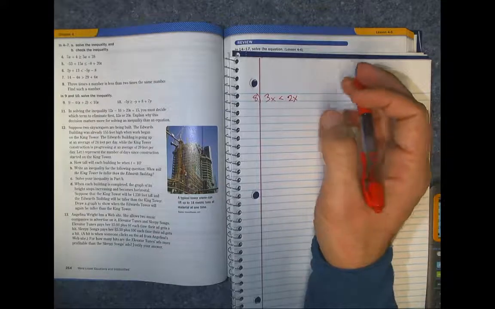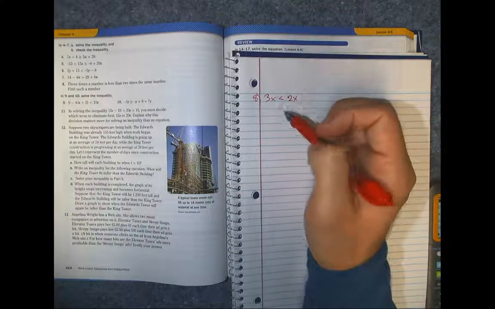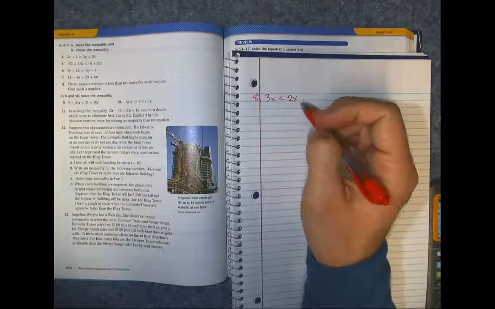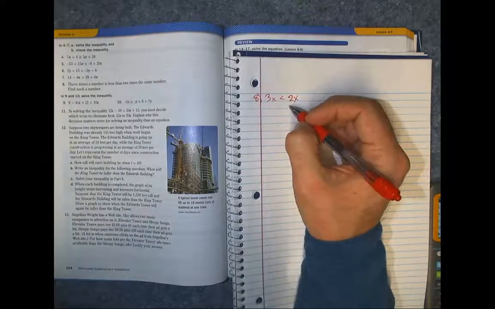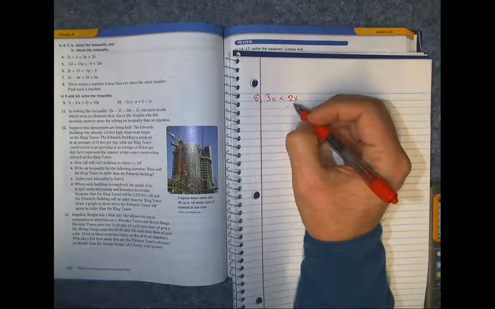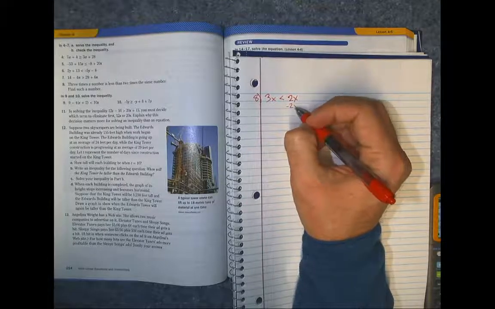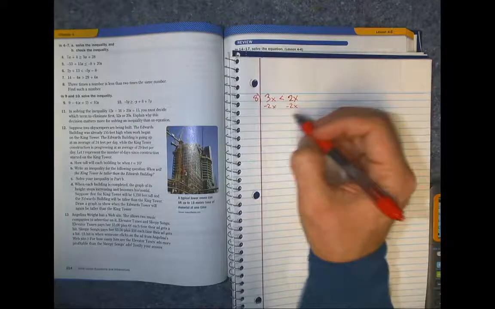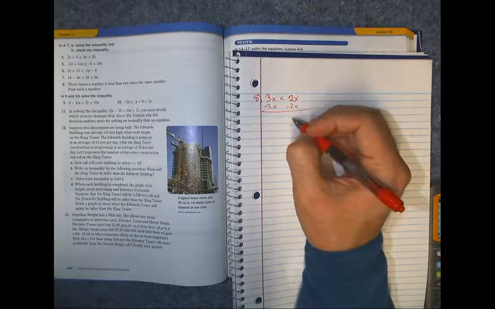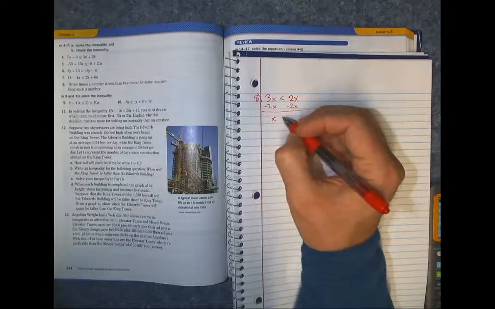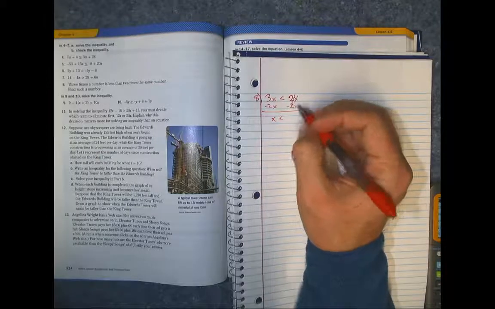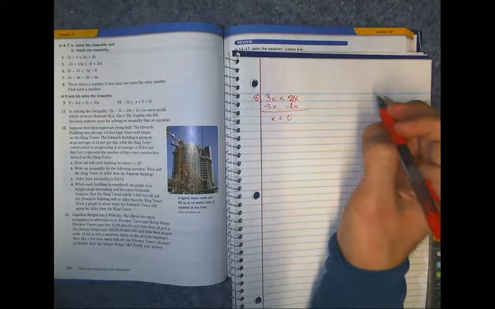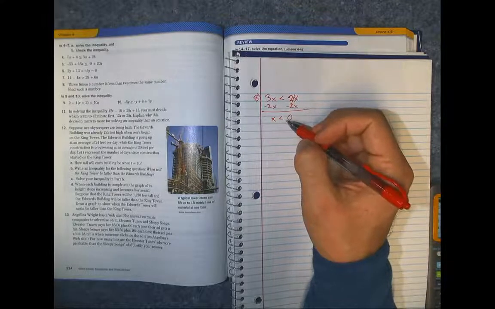Find such a number. Okay, so I was sitting here thinking for a second because I was trying to solve this. If we're going to have an x on both sides here, you're going to go ahead and minus the smaller one, so minus the 2x. So I'm going to get an x on this side less than, and then over here I've got nothing left, right? So you have to put a 0. So the answer is x is less than 0.